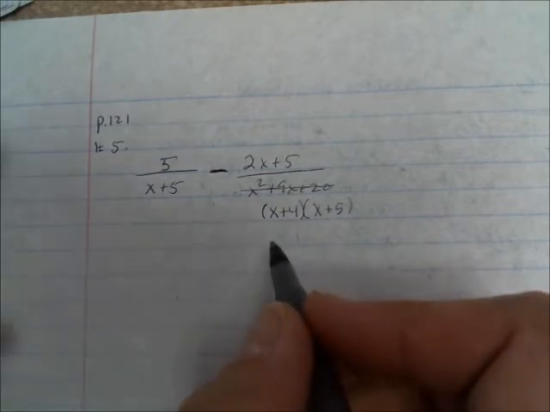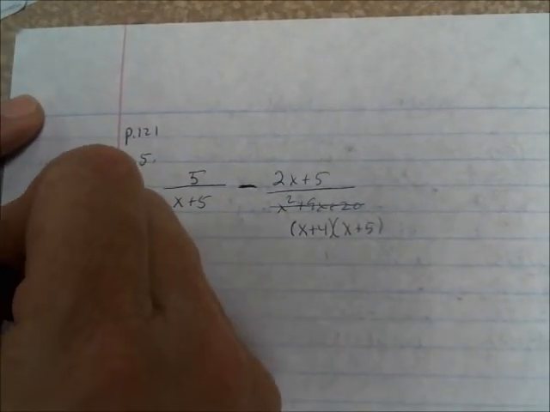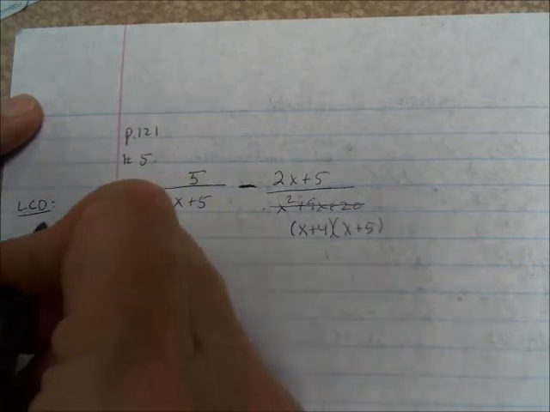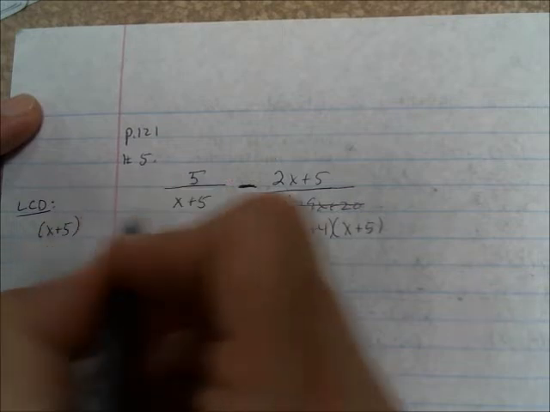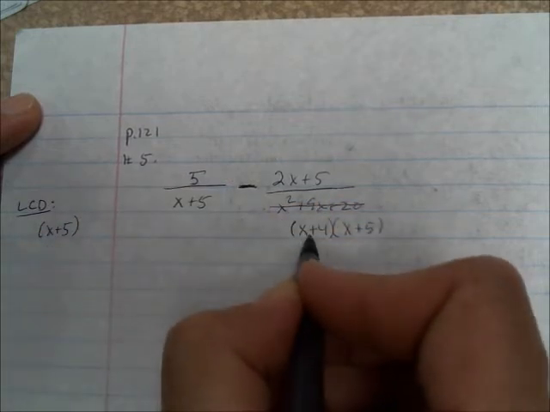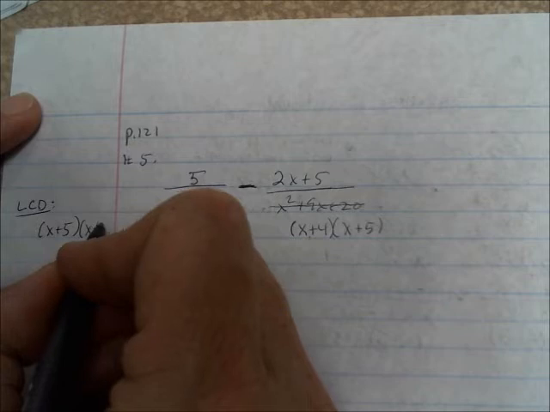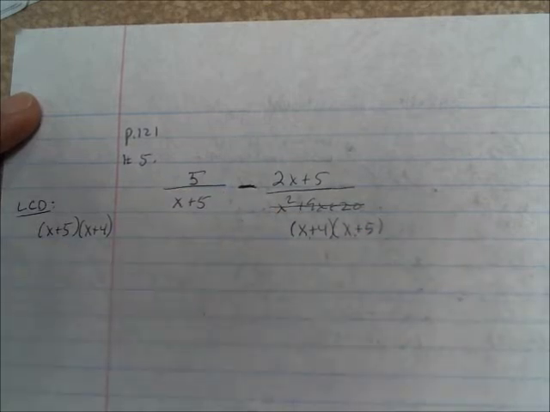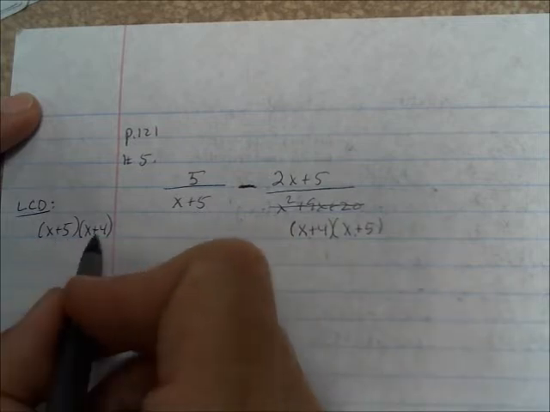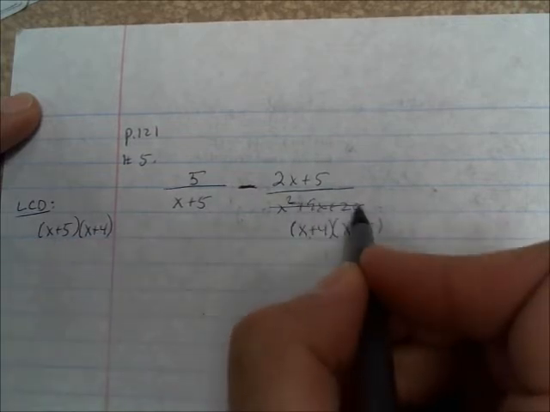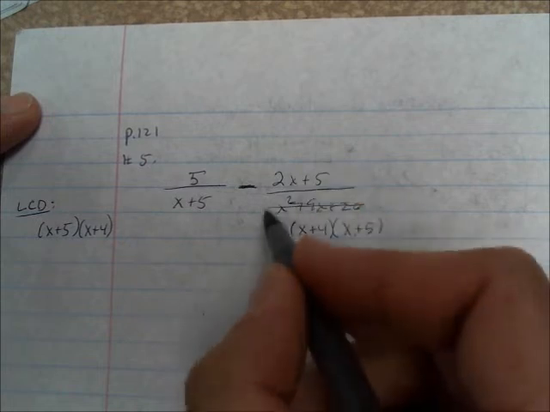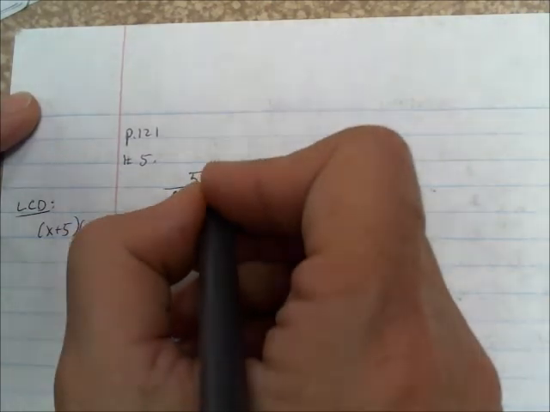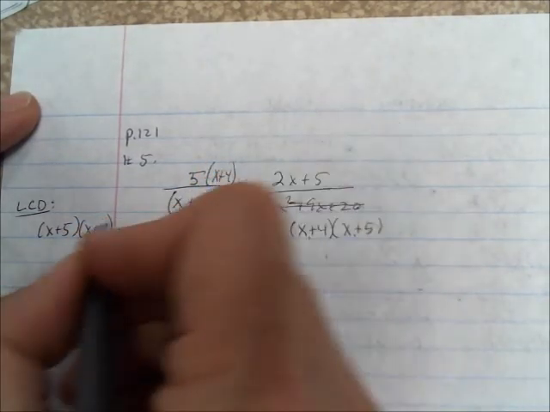Now it's time to build our LCD. So let's put the LCD off to the side. What is our LCD? Well, we have to grab the x plus 5. So that's taken care of. We have to grab this x plus 4, but we don't have to write x plus 5 again because we've already got it written out. So since that's the LCD, this fraction already has the LCD. This fraction doesn't have to change, but this fraction has to multiply the top and bottom by x plus 4, so it'll look like that.